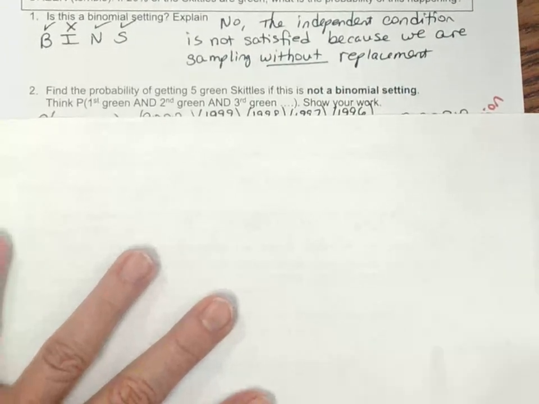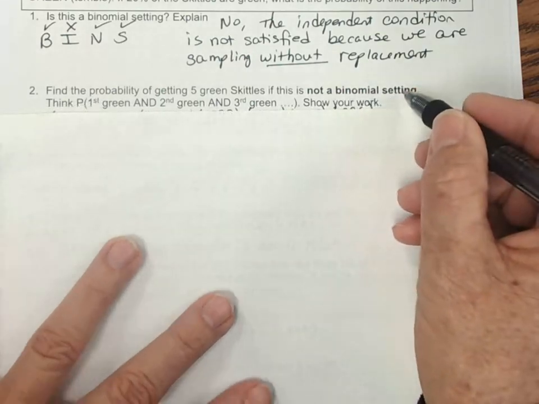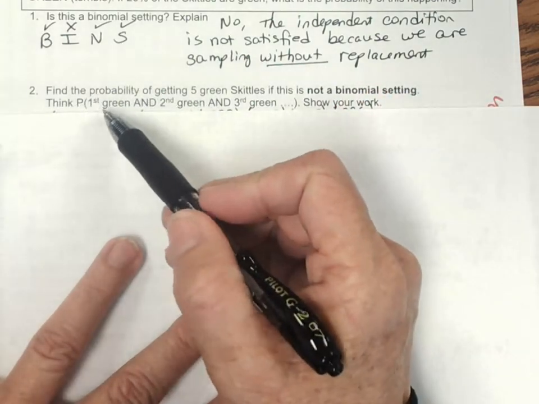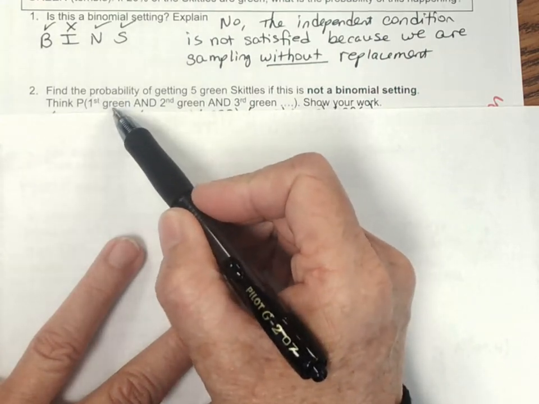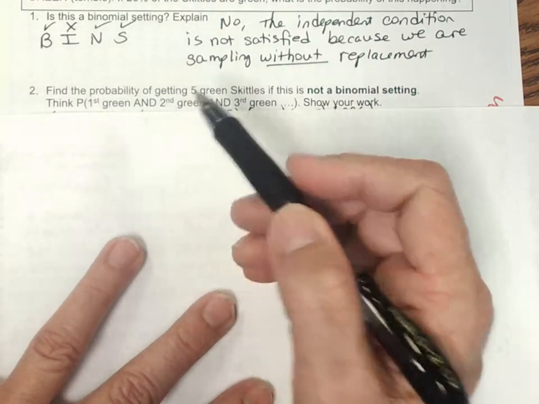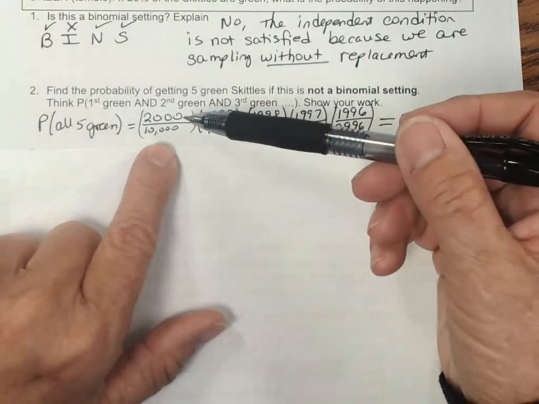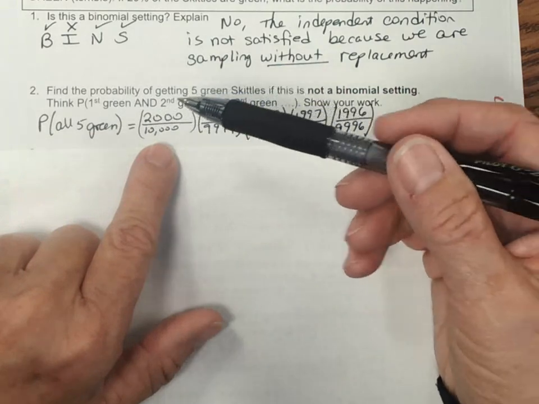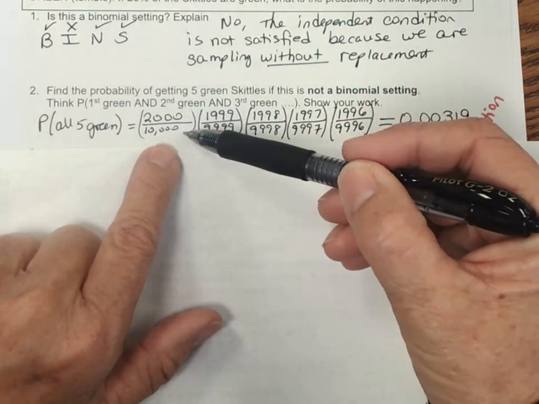Okay, find the probability of getting 5 green Skittles if this is not a binomial setting. So think back to when we started probability units. I need to find the probability of getting the first one green, multiplied by the second one being green, multiplied by the third one being green. So for the first one, there's 2,000 green, because 20% are green, out of 10,000.